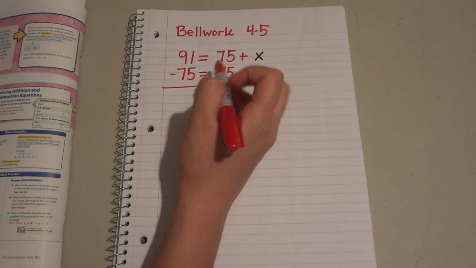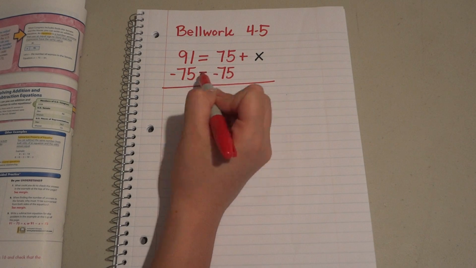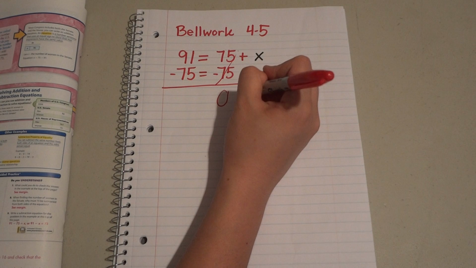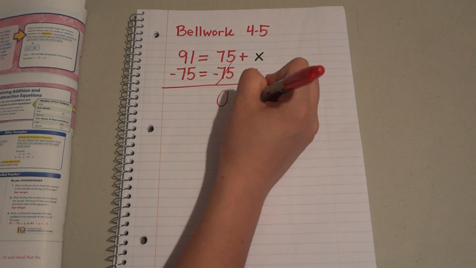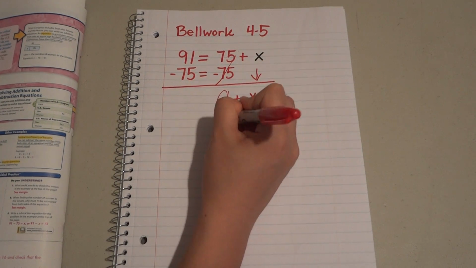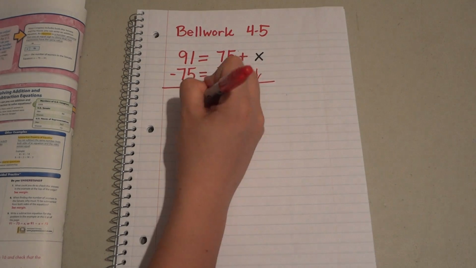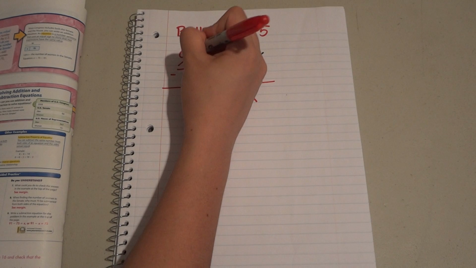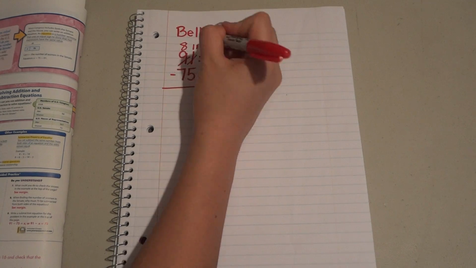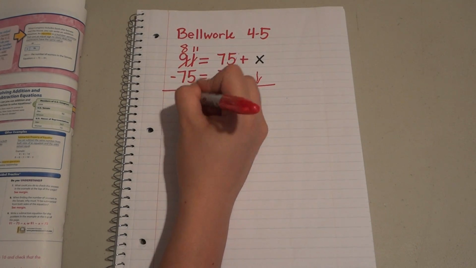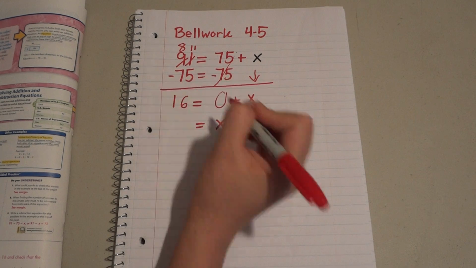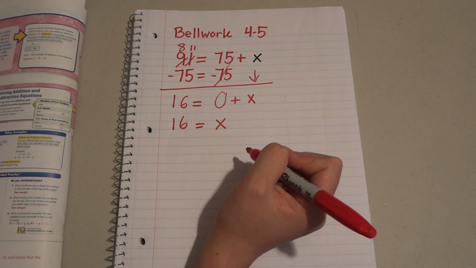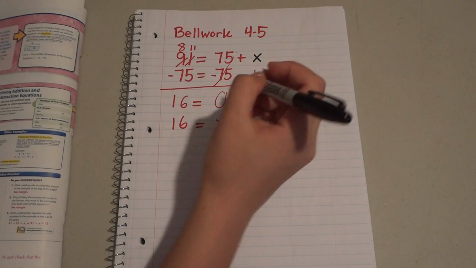Remember, in an equation, if you do something to one side, you have to do it to the other side to keep it equal. Those cancel each other out, so it's 0. I can bring down my x. 0 plus x is the same thing as saying x. 91 minus 75, can't do that, so I borrow. 11 minus 5 is 6. 8 minus 7 is 1. 16. 16 equals x.